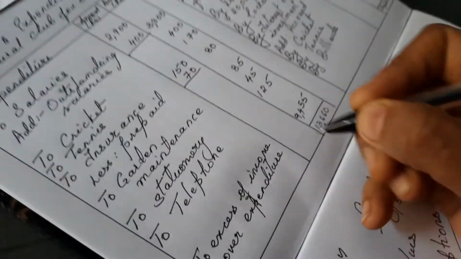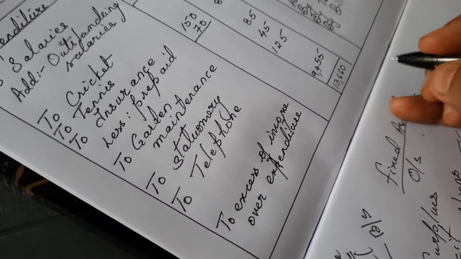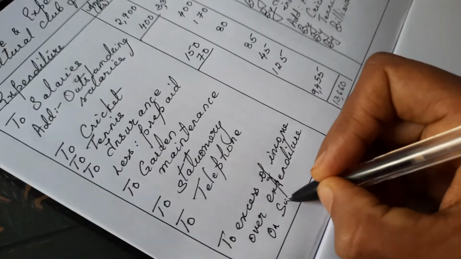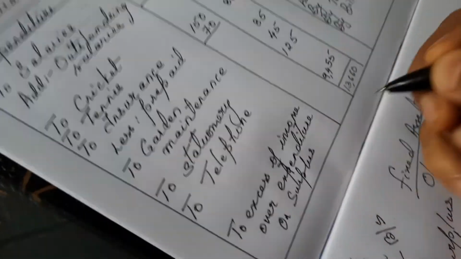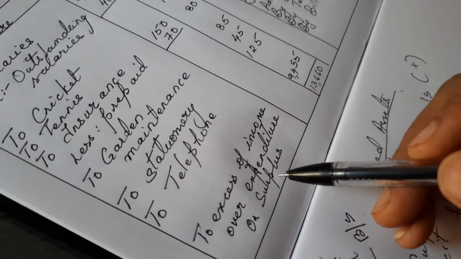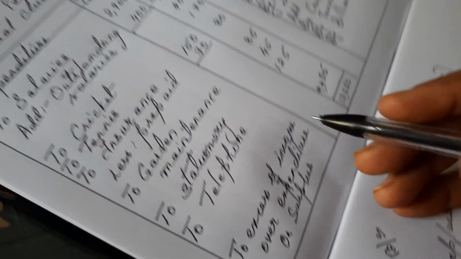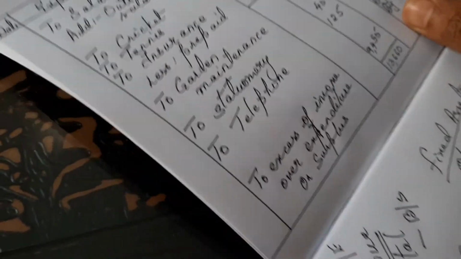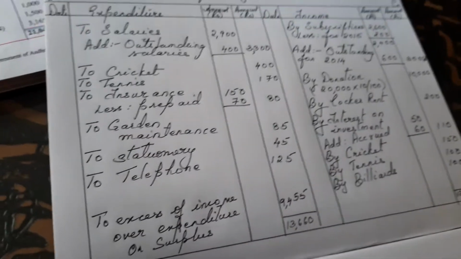I'm sure it's not going to be easy. This is just the first sum which is being explained. Maybe in another 2 or 3 sums you'll get an idea what exactly is happening here in not-for-profit organization. Don't panic, just try to understand. Okay, so this is to surplus. What is it? Excess of income over the expenditure. How much amount? 9,455. Okay, so this is how we will be preparing your income and expenditure account, dear students.